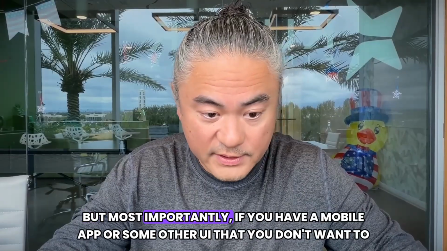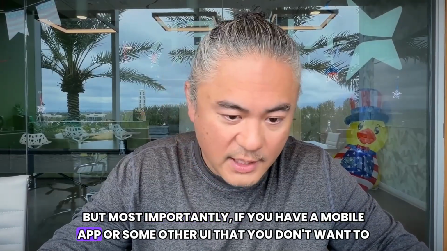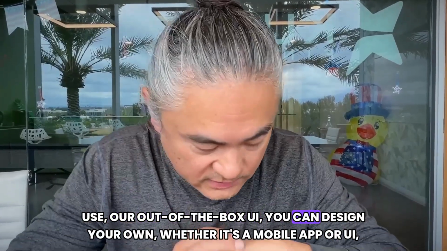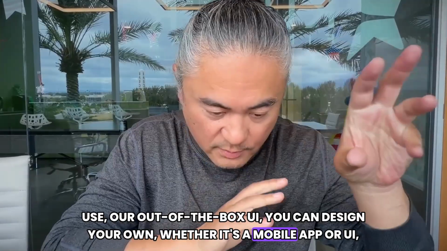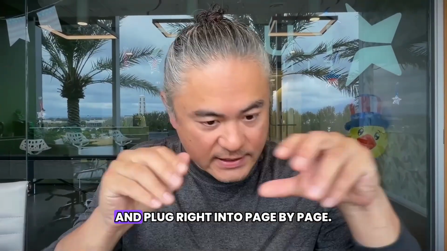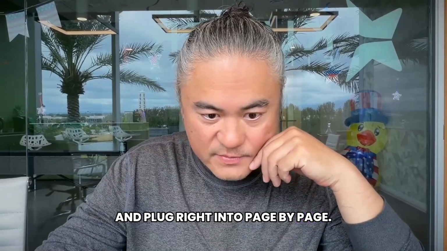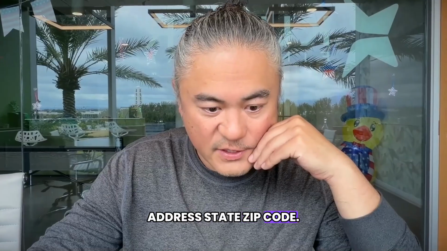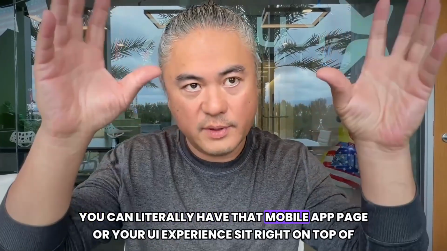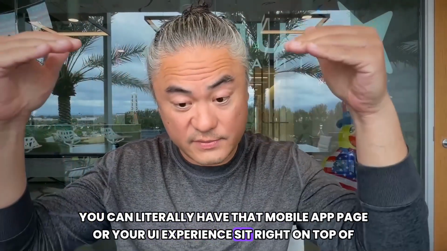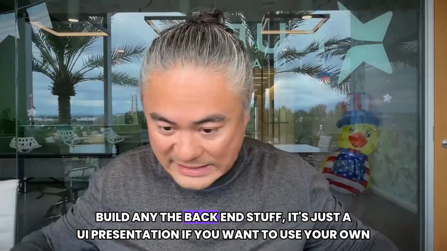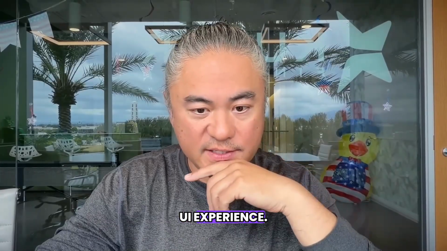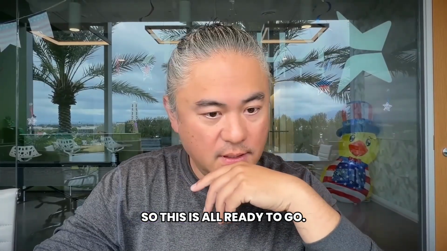But most importantly, if you have a mobile app or some other UI that you don't want to use our out-of-the-box UI, you can design your own, whether it's a mobile app or UI, and plug right into page by page. So remember, we were messing around with About Me 1 or 2, right? Address, state, zip code. You can literally have that mobile app page or your UI experience sit right on top of the page. So you don't have to build any of the backend stuff. It's just a UI presentation if you want to use your own UI experience. So this is all ready to go.